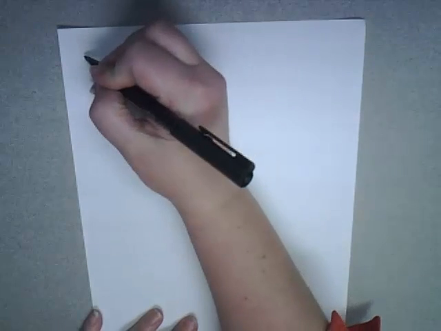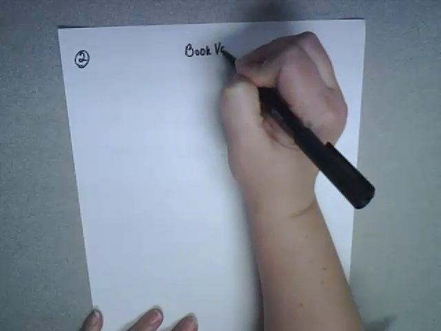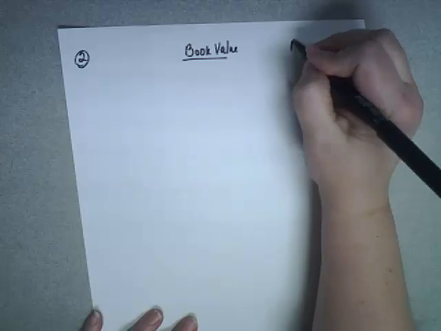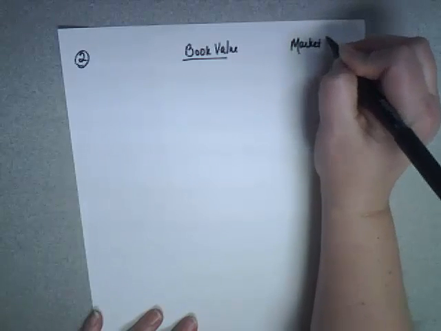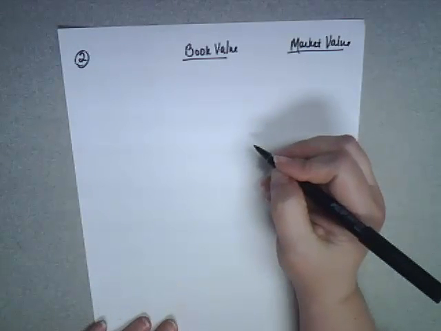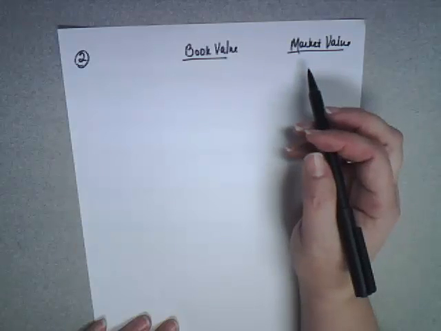Okay, so when we are doing problem number 2, what we're basically doing is we're working with two values. We're working with book value, which is the value that's being carried on the financial records, and then the market value, which has to do with what they will actually get if they were to conduct any activities on the open market, what the values would be.